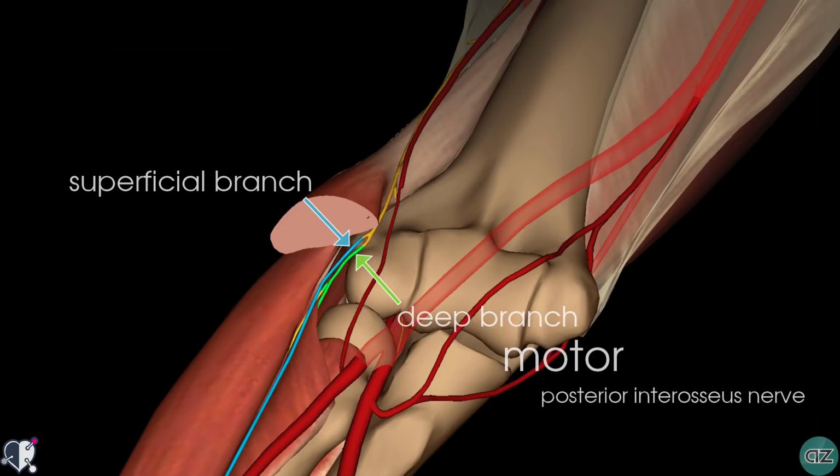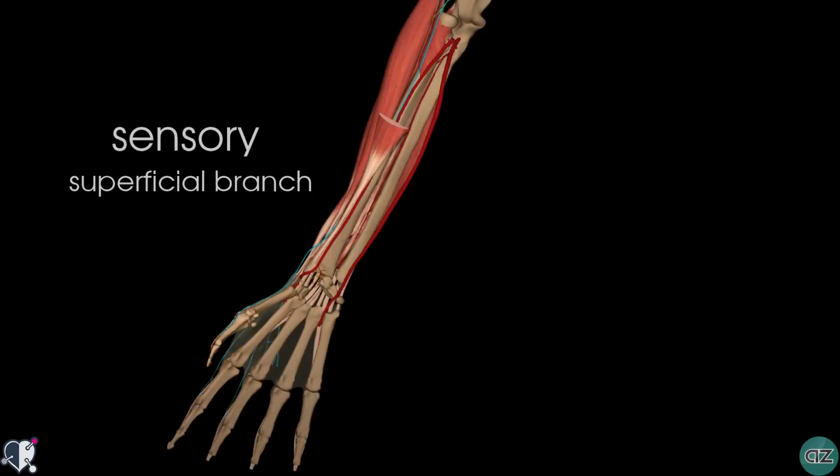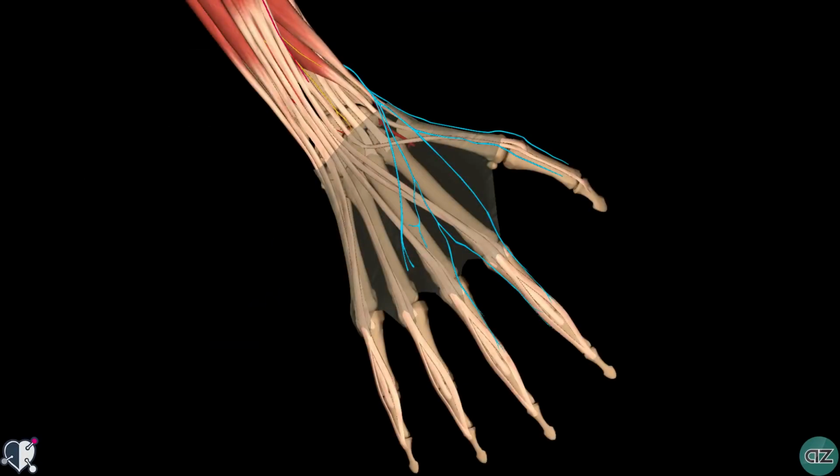The superficial branch is a sensory branch. This branch descends down the anterolateral aspect of the forearm, deep to the brachioradialis muscle, along with the radial artery. It then curves around laterally over the radius, passing dorsally. Within the hand, the superficial branch passes over the anatomical snuff box and then innervates the dorsolateral surface of the lateral 3.5 digits and their associated palm area.